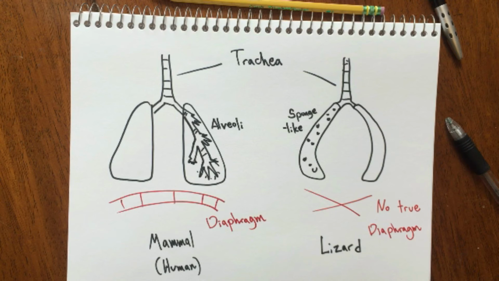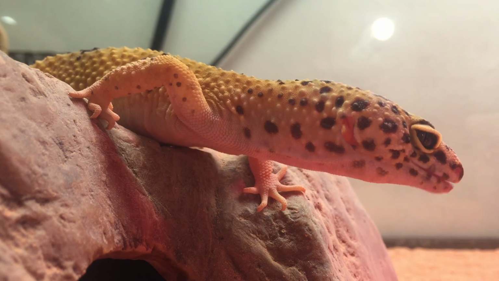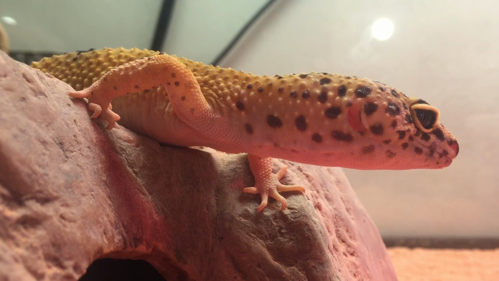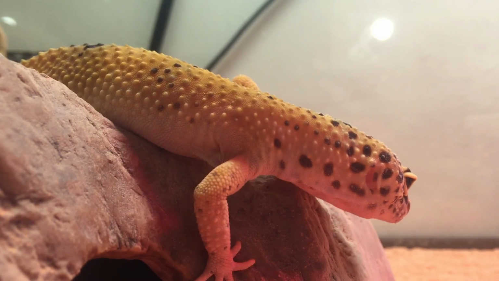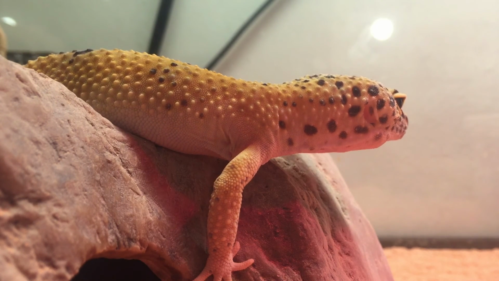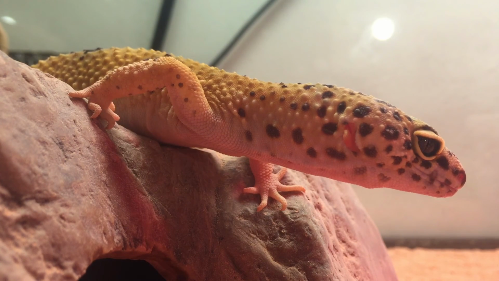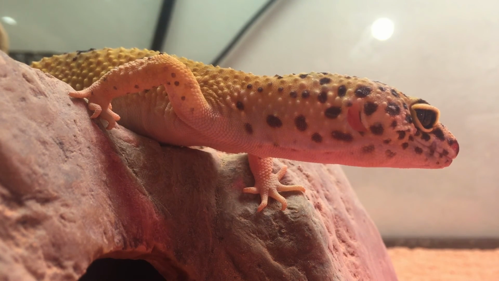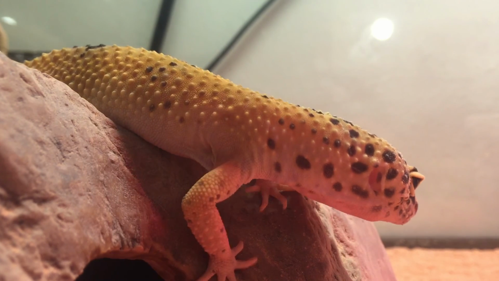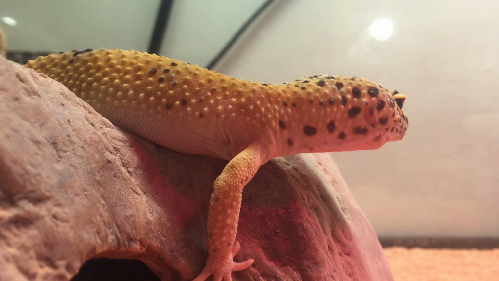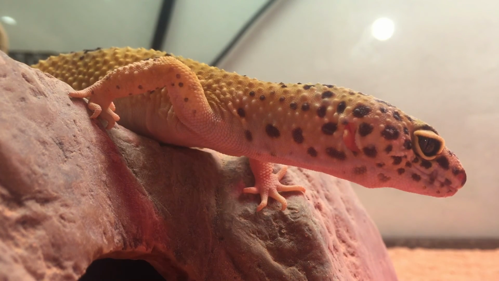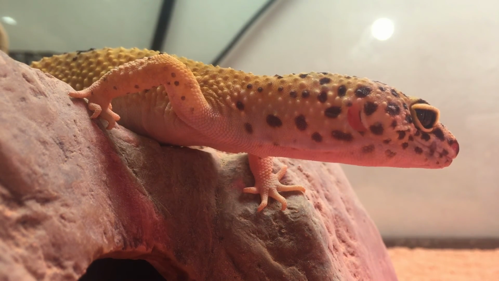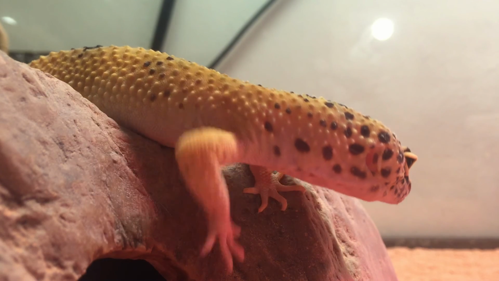We have a great example of the mechanism they do use in this video of the leopard gecko. You can see her throat moving up and down slightly, and that is essentially a replacement for the diaphragm that they don't have. By this simple movement, it facilitates the air being passed out of the lungs to the mouth and from the mouth to the lungs. Without this, they might have more trouble breathing because they don't have this extra muscle that a lot of mammals do. This is essentially the mechanism they use to make up for that.